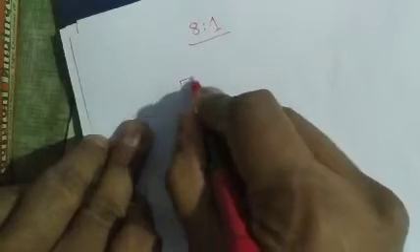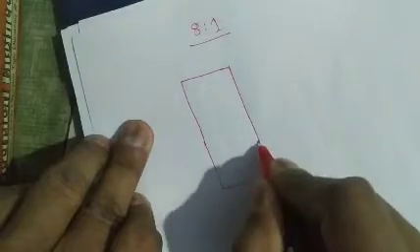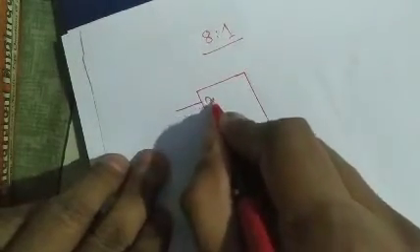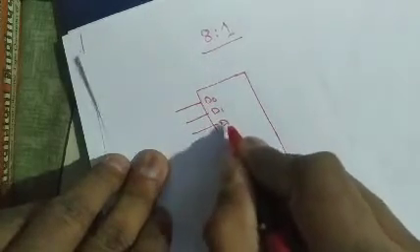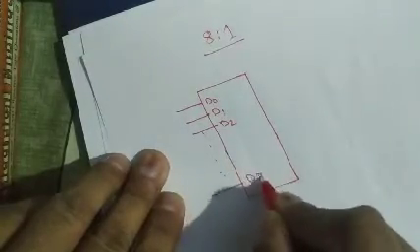Firstly I will draw the block diagram. It has 8 input lines, D0, then D1, then D2, and so on, finally D7.